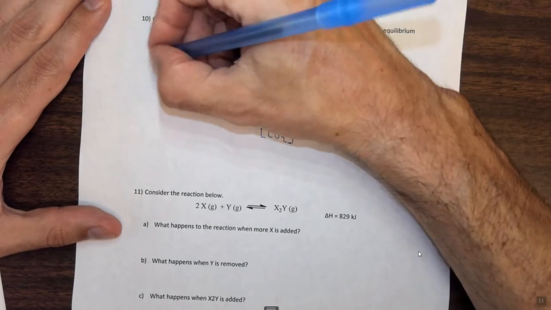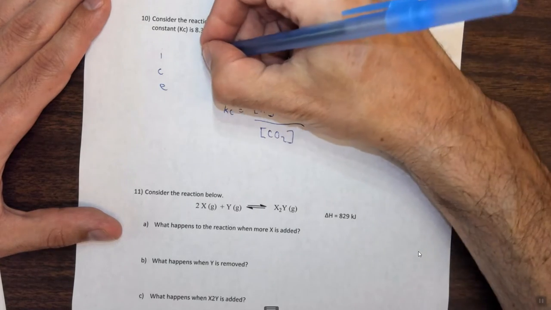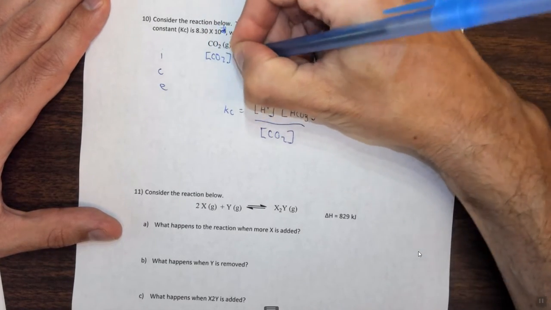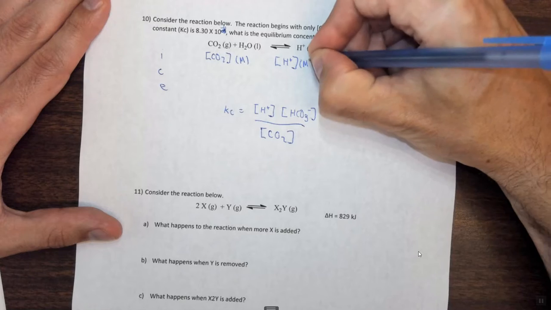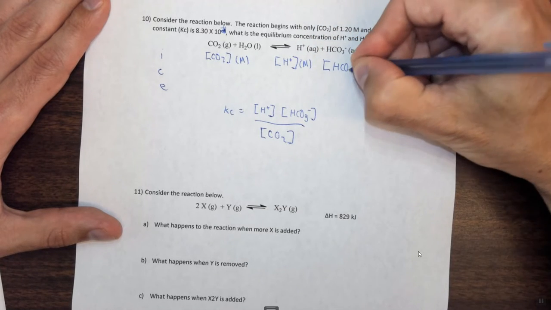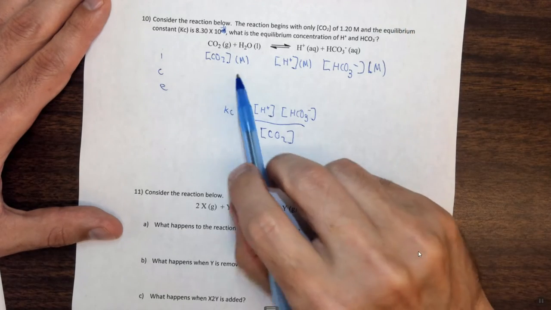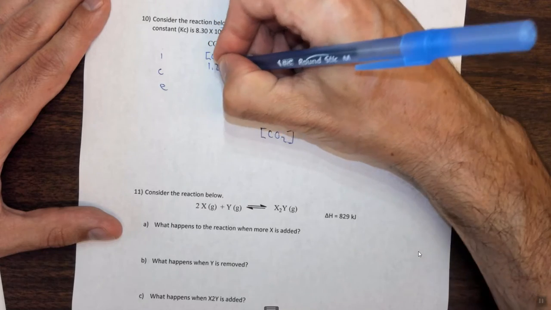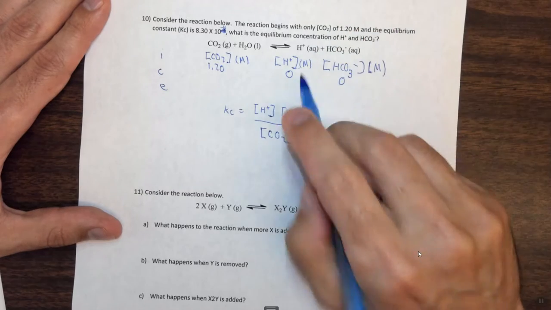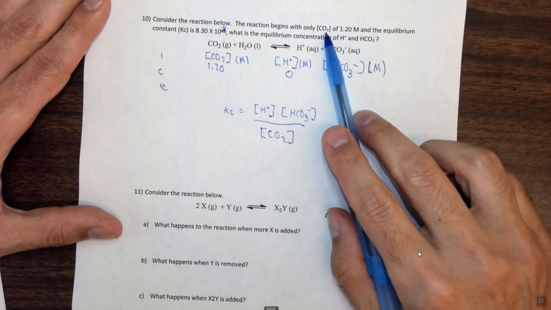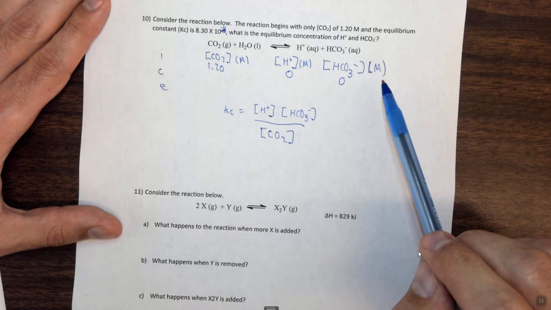So let's look at this. Well, what we want to do is use an ICE table, initial, change, and equilibrium. And everything that's in the Kc expression should be in the ICE table. So the concentration of CO2 in molar, the concentration of H plus in molar, and the concentration of HCO3 minus in molar. Initially, we know that the CO2 is 1.20 molar. And we know that H plus and HCO3 minus are both 0 because the reaction begins with only a concentration of CO2 of 1.2 molar. So we don't have any H plus or HCO3 minus.